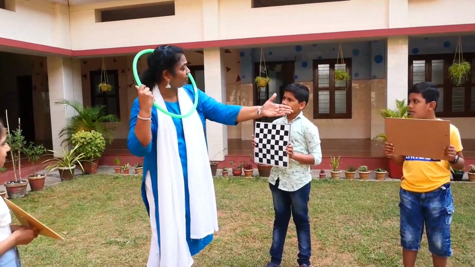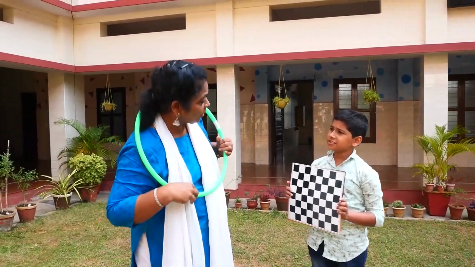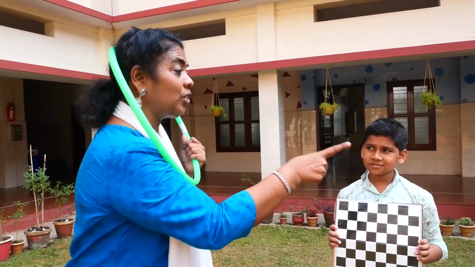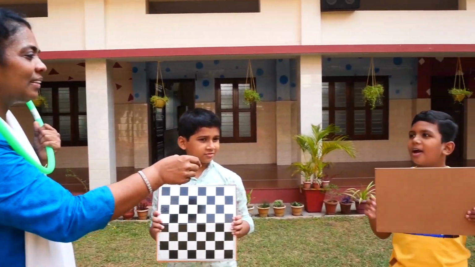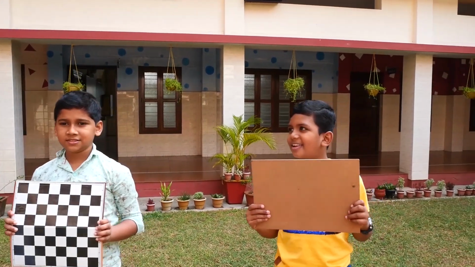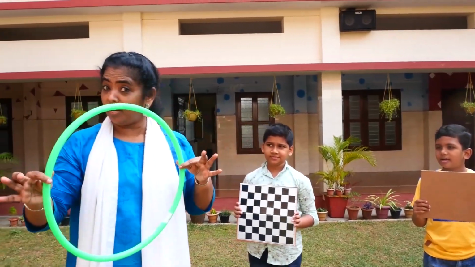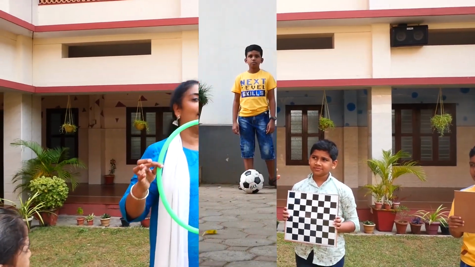Square and rectangle have 4 sides and 4 corners. And rectangle has a speciality. Its opposite sides are equal. Very good. So these are the plane shapes that you've learned in classes 1 and 2.